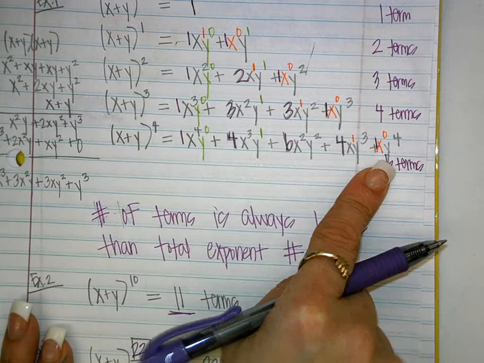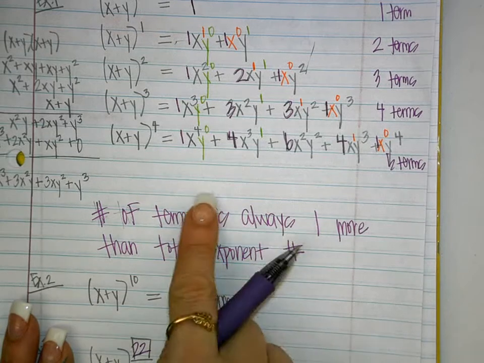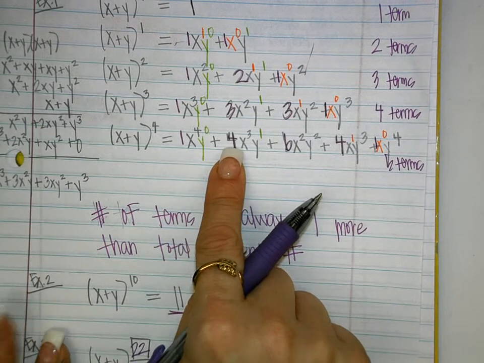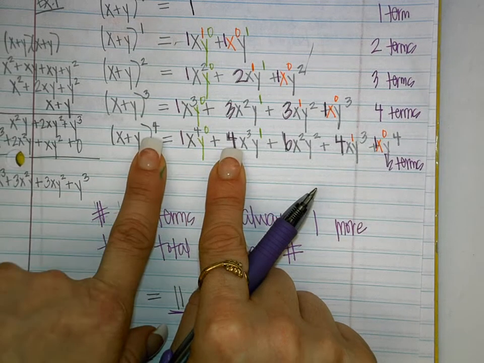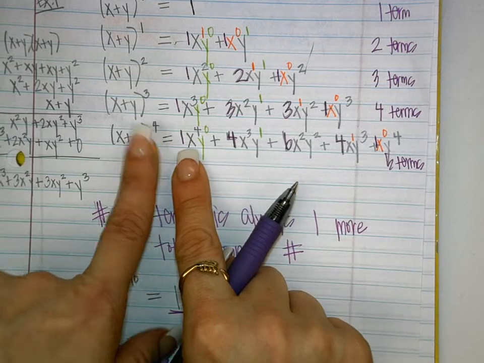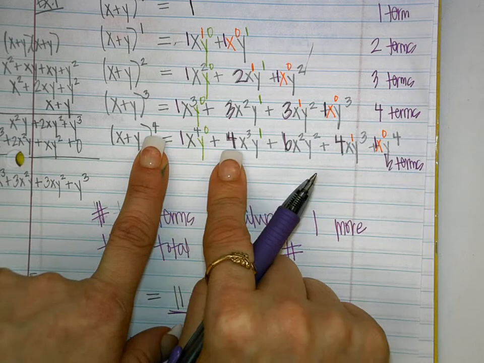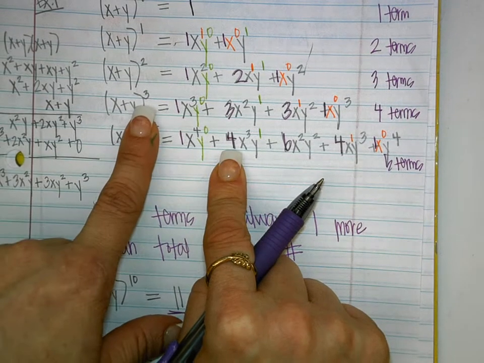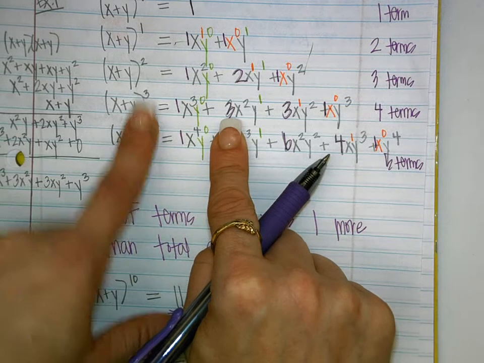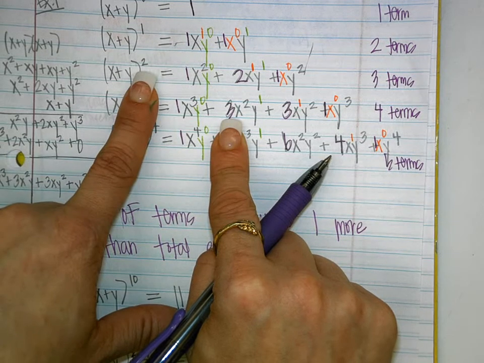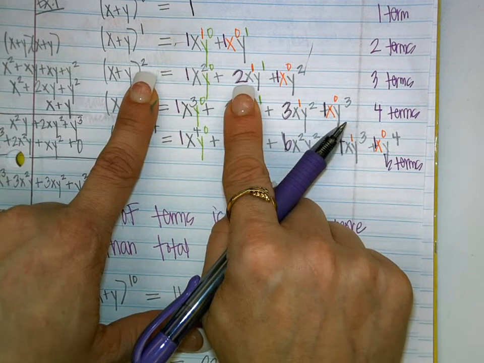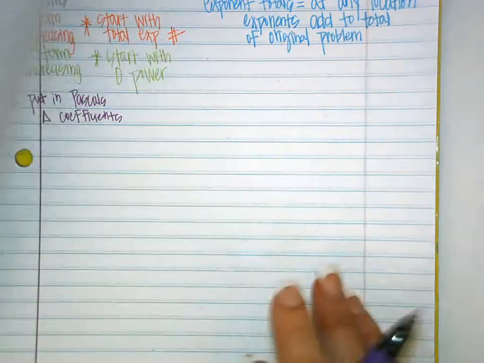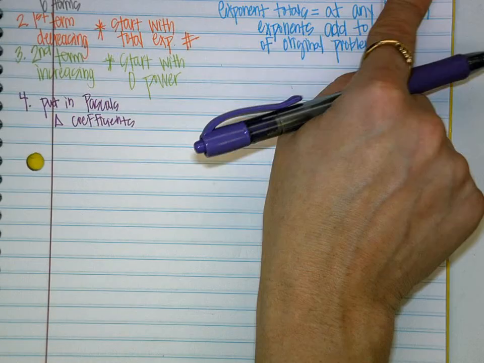The second term, though, Sarah was right here. The second term, its coefficient matches the exponent number. So the second term on a fourth expansion is 4. The second term on a third expansion, its coefficient is 3. Second term on the expansion of 2, its coefficient is 2. So we can start to fill these in. But there's actually a pattern.